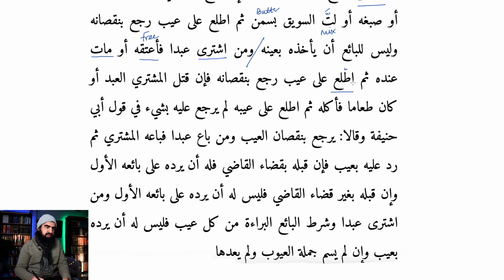Right, so this word came before as well. اطلع على عيب نقصانه. نقصان means deficiency. In this case it's partial refund. فإن قتل المشتري العبد. Right, so if the mushtari kills the slave. طعاما is food. عيب يرجع بشيء, anything. باع فباعه, all these words we've kind of done them, so I don't think there's a need to go over them again. رد يرد, it means to return, right, to give back.